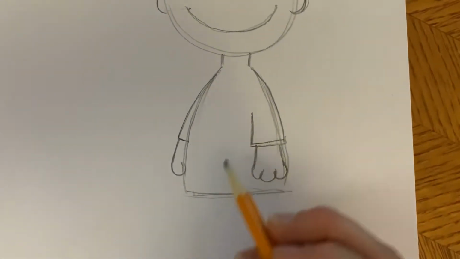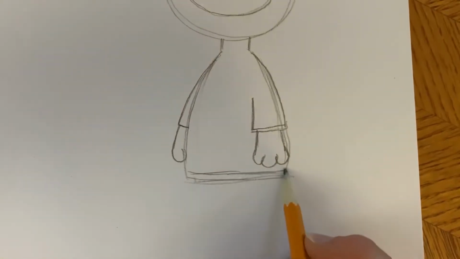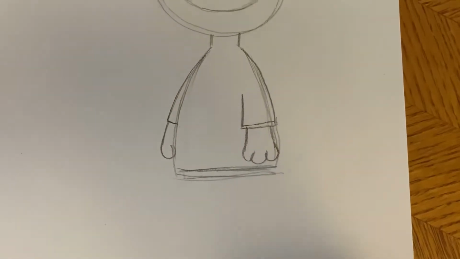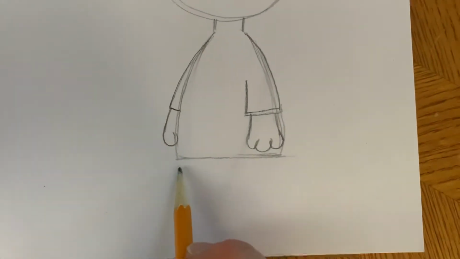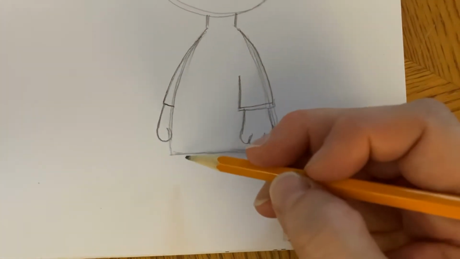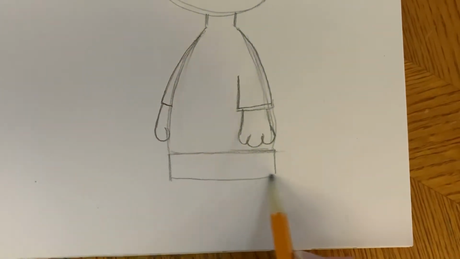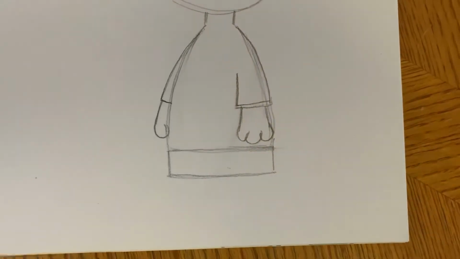So this is his shirt, and it actually should end right below his fingertips. So I'm going to move that line a little bit. So I erased the other line and I moved it up just a little bit. And then we're going to make his shorts. So just come down a little bit further and draw another line underneath. This is going to end up being solid black.